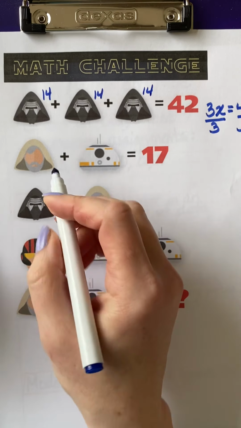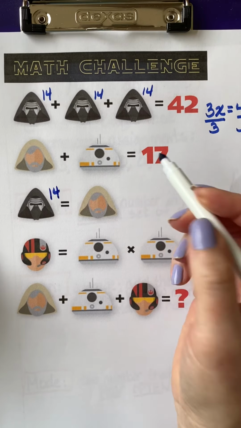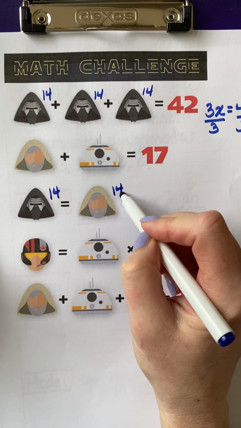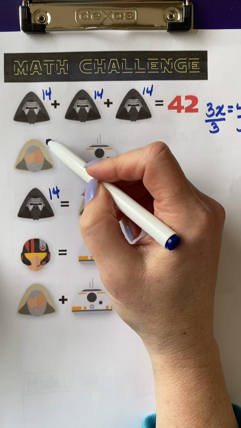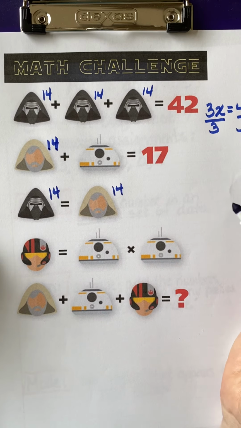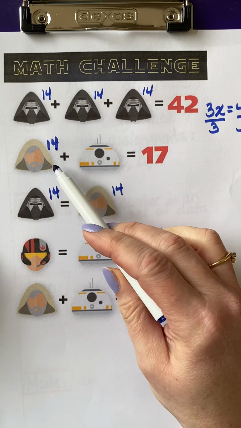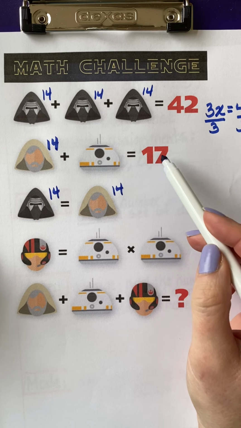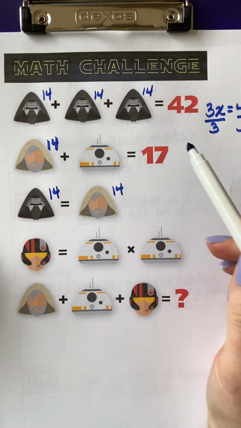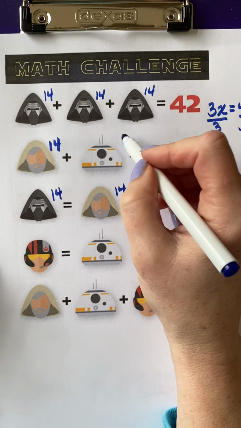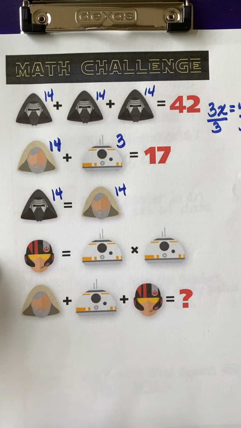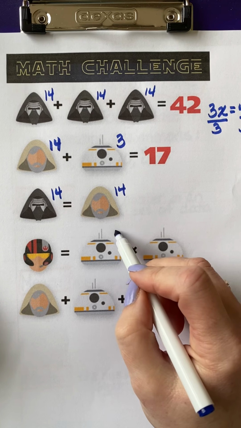And so then we learn that that's equal to, I think this is the older Luke Skywalker is what I believe. I forgot to ask the experts in my house, but that's what I think. Okay, so then 14 plus what equals 17? 14 plus 3 gives us 17. So we put that here.